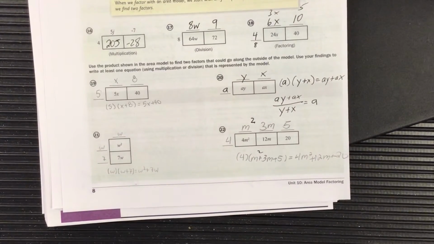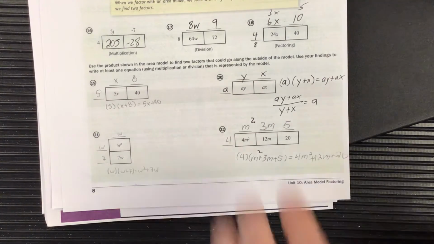I did so good! No, you just got 2. Be quiet, I'm proud. I messed up on one tiny thing. Do I have to write down that long problem? Probably should. All right, next page.